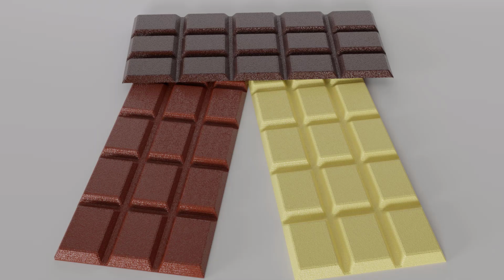We finally made our fake chocolate in Blender. I hope you learned something new.